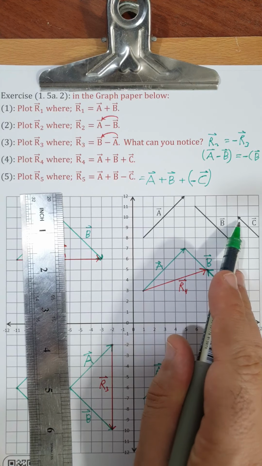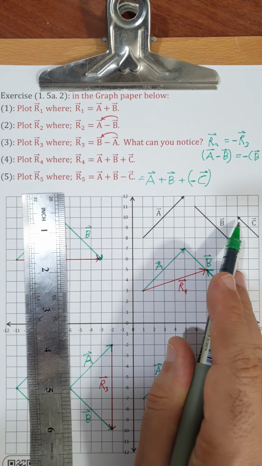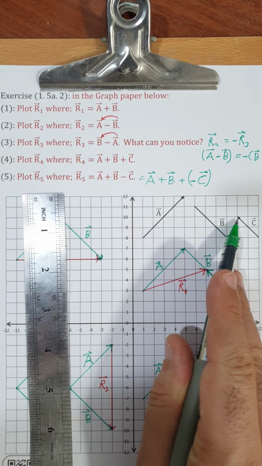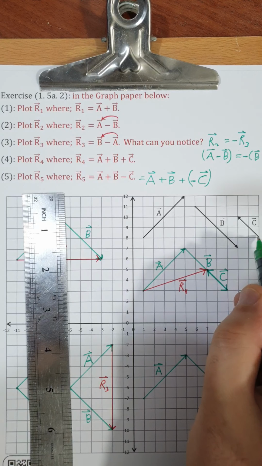And this is minus C. If you want to know what minus C is, just move the arrow from this end to this end. Okay, it will be this way.